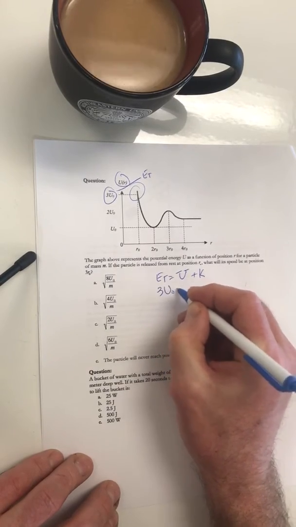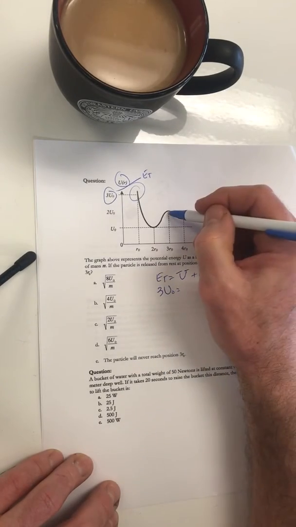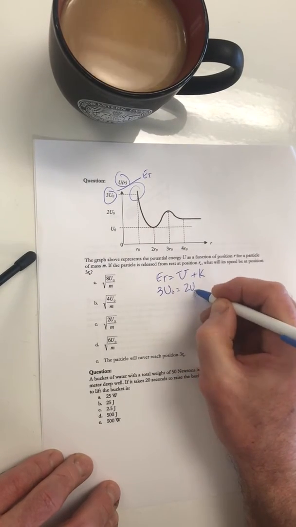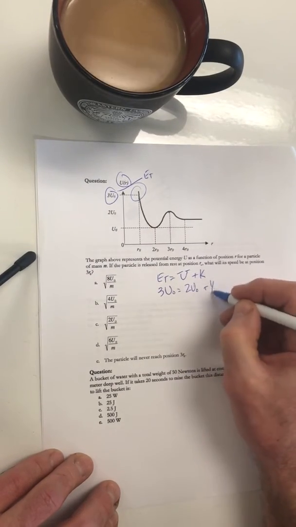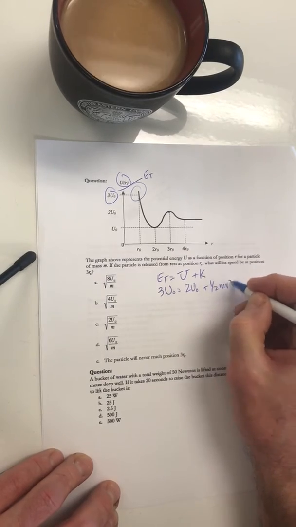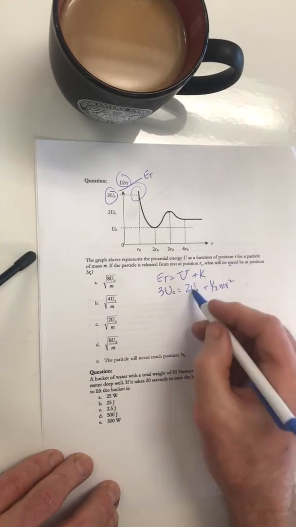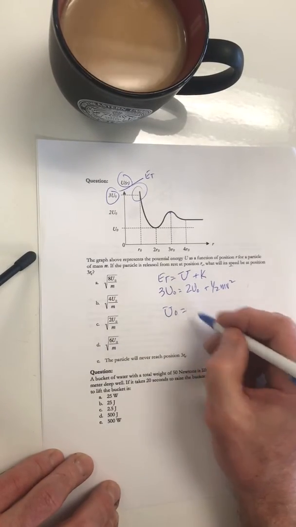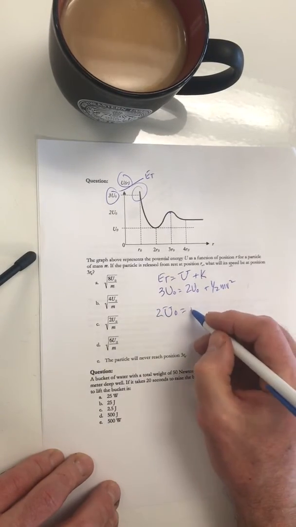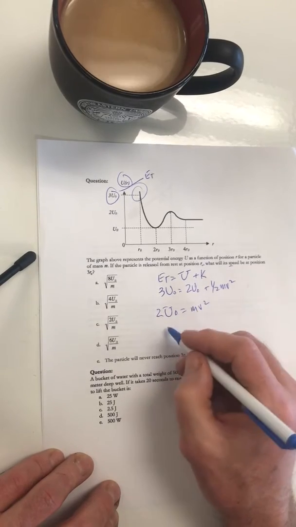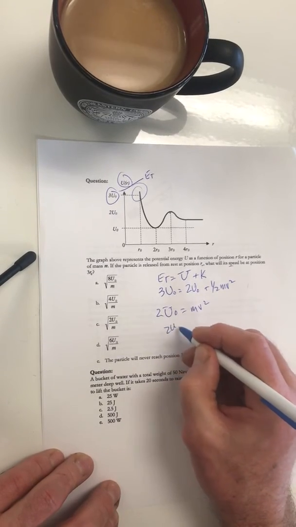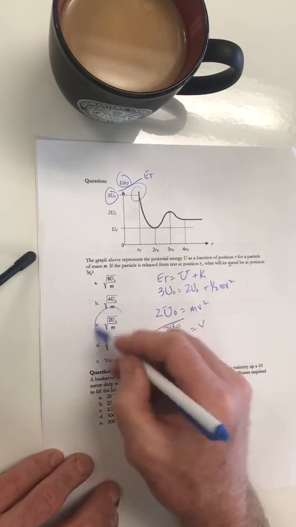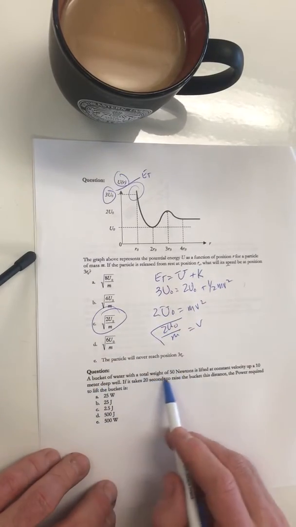3 m u naught equals, at this point, there's a little bit of both. You've got 2 m u naught for potential plus whatever the kinetic is. And we're looking for this speed. So extract this over, you get m u naught equals 1/2 m v squared. Multiply, divide by m, 2 u naught over m, take the root, that's the speed. There you go.